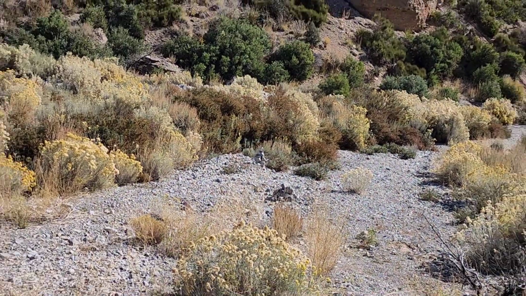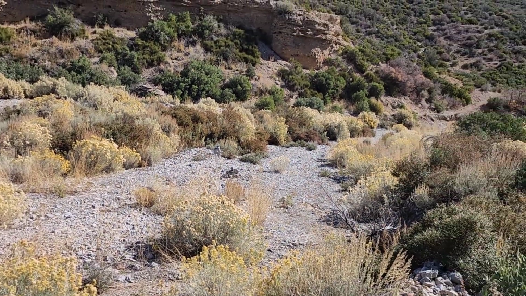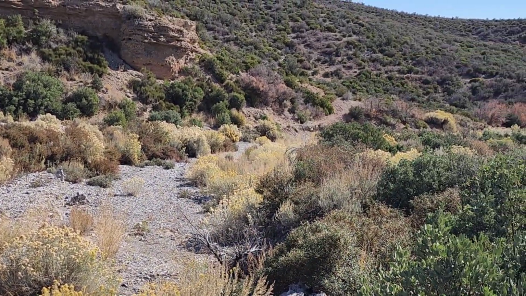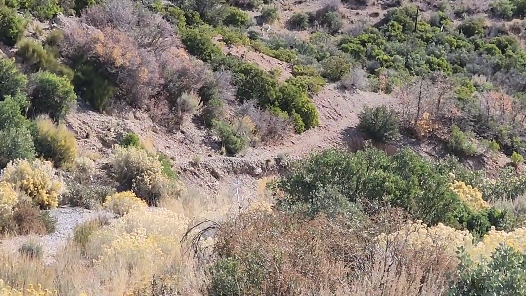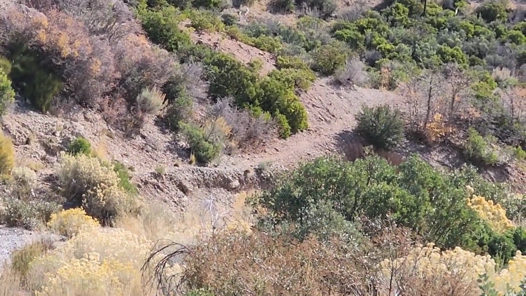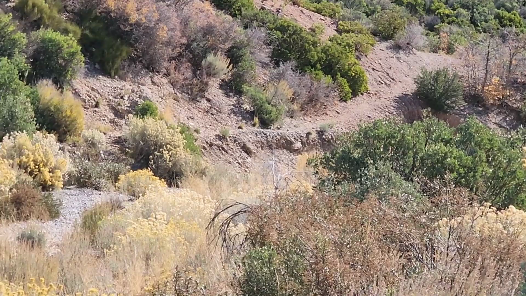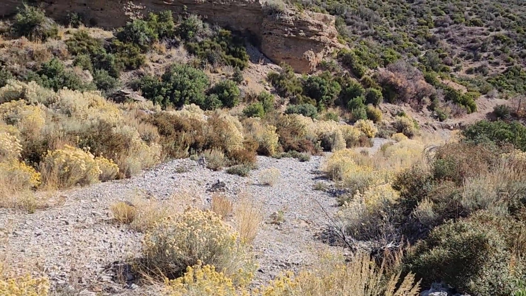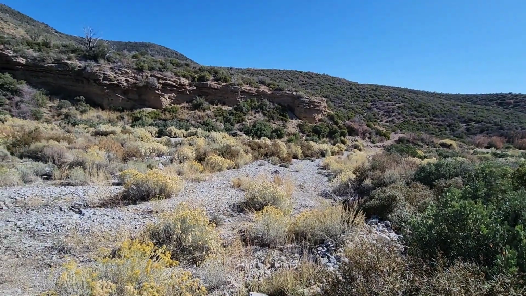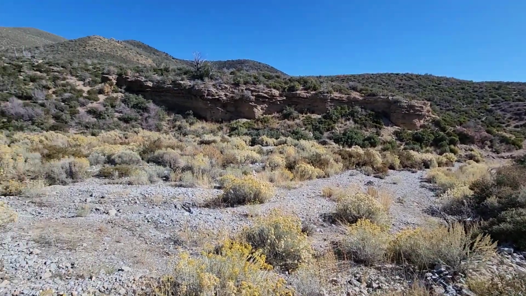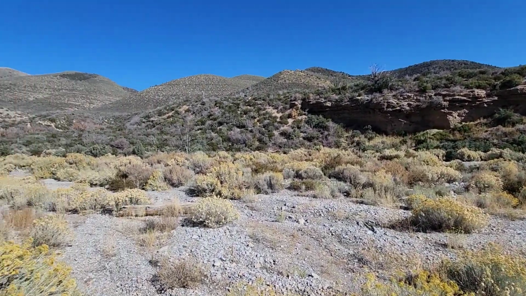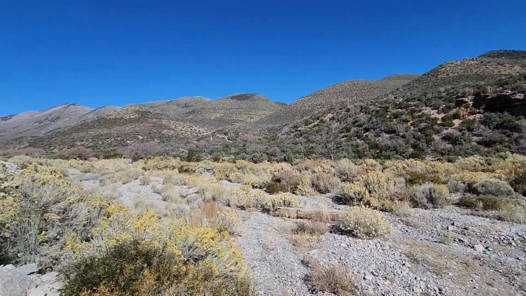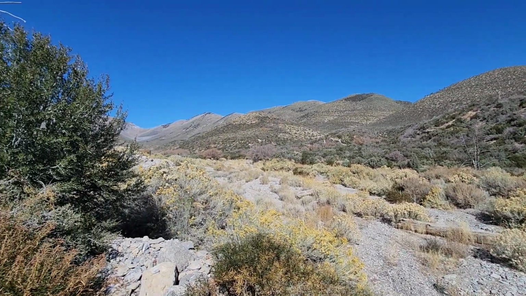So we'll just keep following these cairns, and I see a trail over here, and that's the point where I reconnected with the Griffith Shadow Loop after having descended the wash. So just to give you an idea of the terrain here, yeah, you could really get lost in this area.